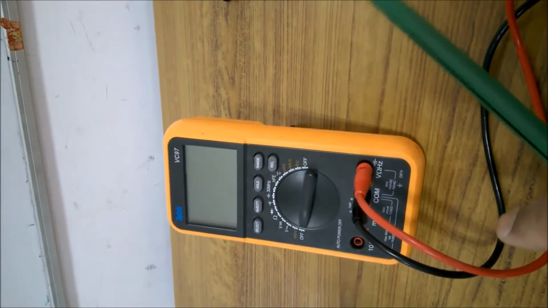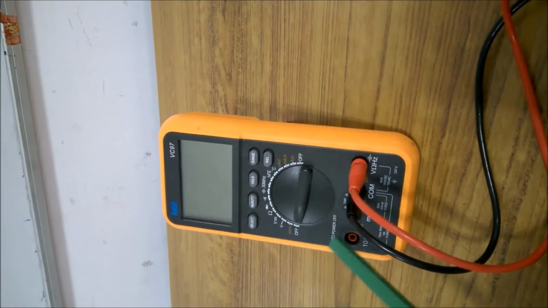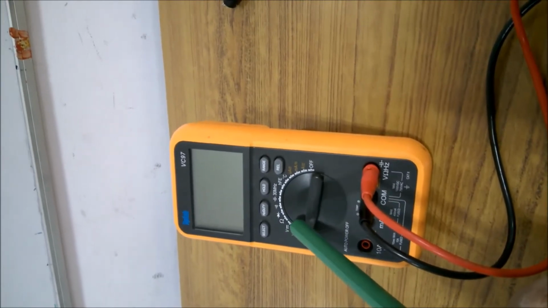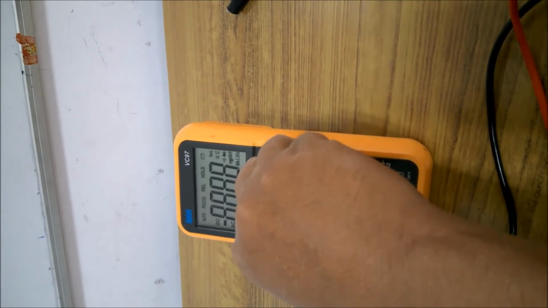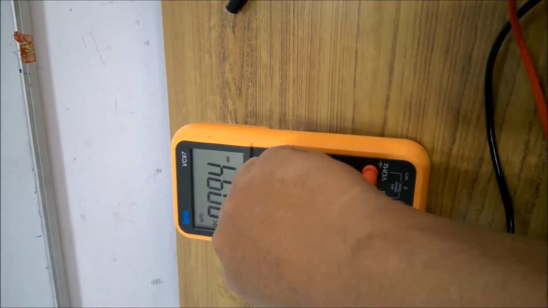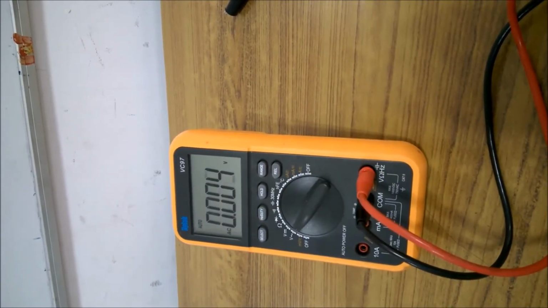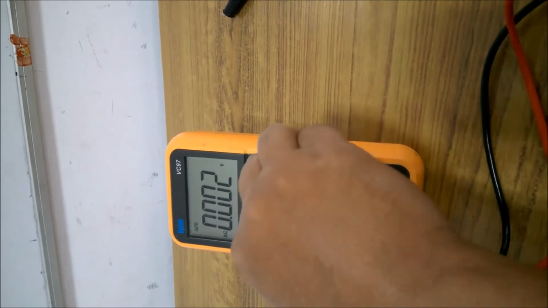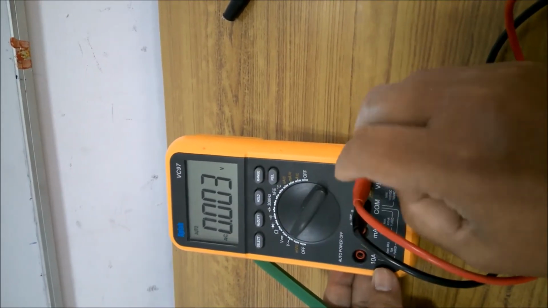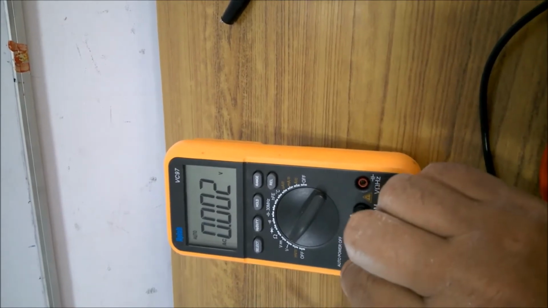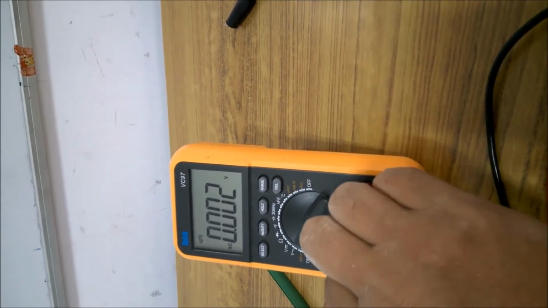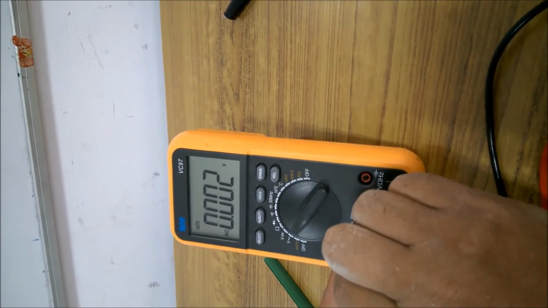This is a multimeter. We can measure voltage with it. You can measure the DC voltage: for DC voltage, you keep the knob here, and for measuring AC voltage, you keep it here. And you can measure the current also. But in the case of current measuring, you should keep the red button here. If you are measuring milliampere current, you keep it here. If it is ampere, you keep it here.